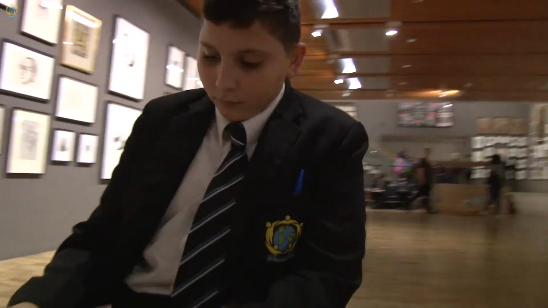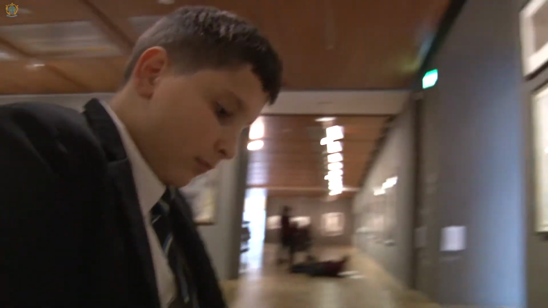I drew the man with no face because it looked like you didn't know what it was, but you could still tell by what he was wearing and how he looked. If I had the chance, I would go to an art gallery again.